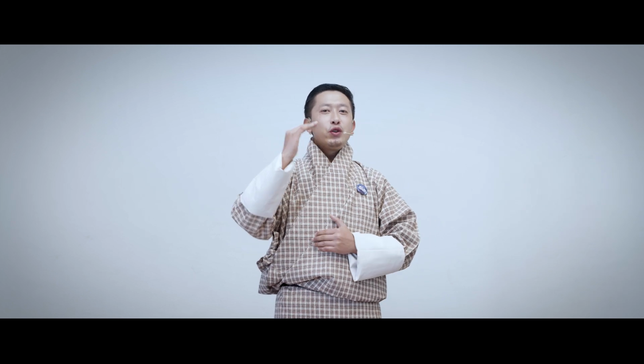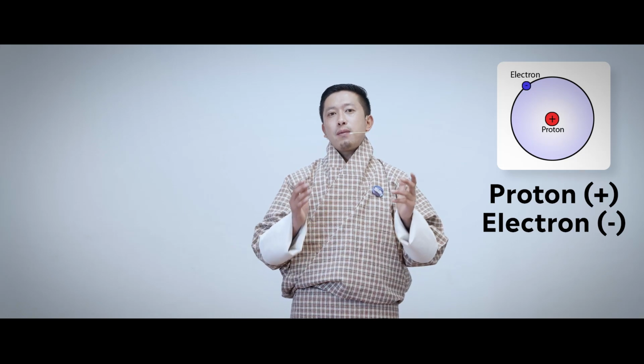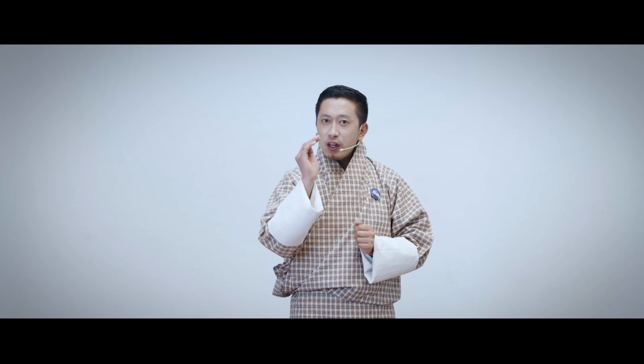Before we go into today's lesson, it is important for you to recapitulate some of the important concepts that you have learned in your lower science classes. The concept of atoms, the concept of proton as a positive charge, the concept of electron as a negative charge, and the concept of force and frictional force that opposes the motion between two objects. These small concepts will be very useful to understand today's lesson very clearly. Okay, my dear students, if you are ready, let's start.